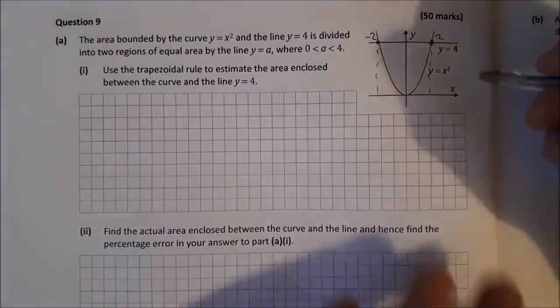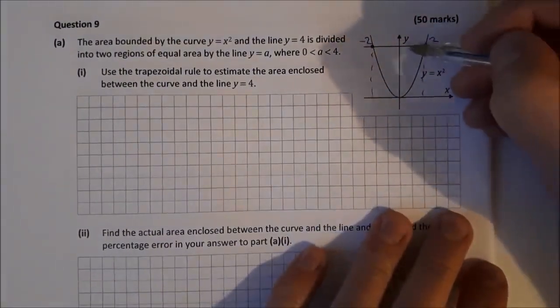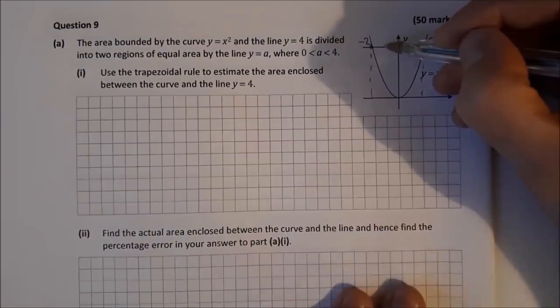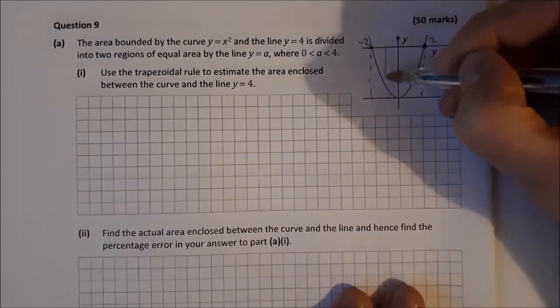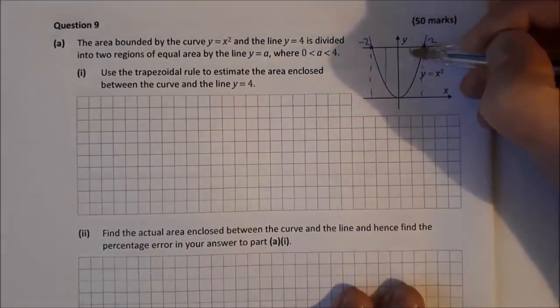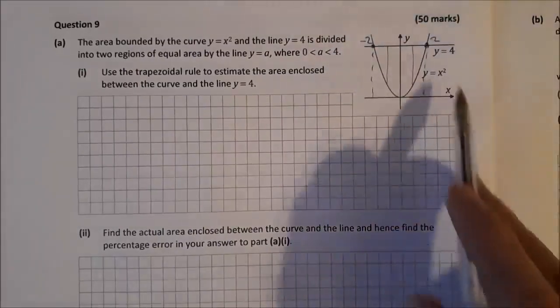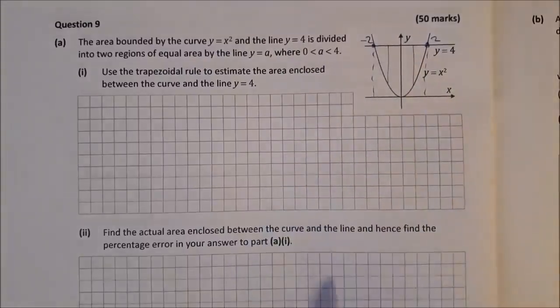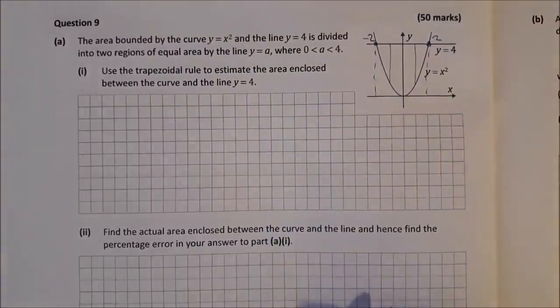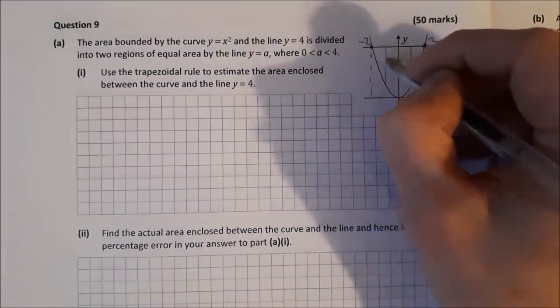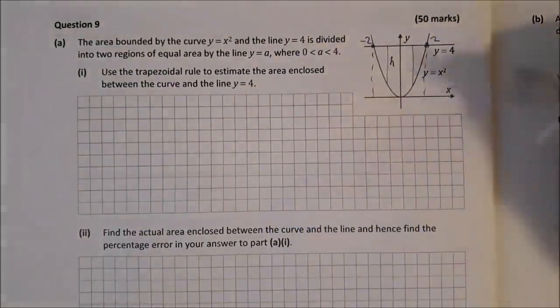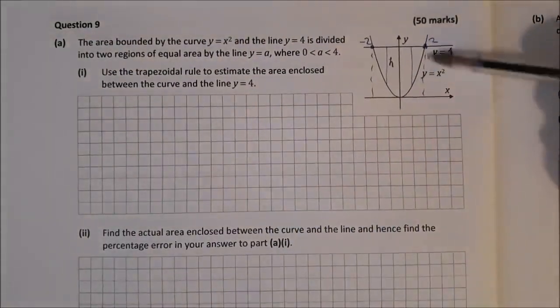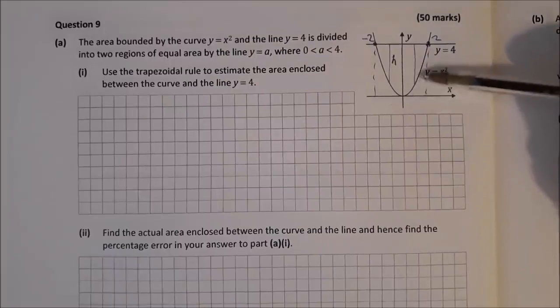Then for the height, I'm going to have to break this up into different regions. The trapezoidal rule will break it up into 4 different regions there. We've 1, 2, 3, 4, and they'll all have different heights. The height here is going to be 4 minus x squared.